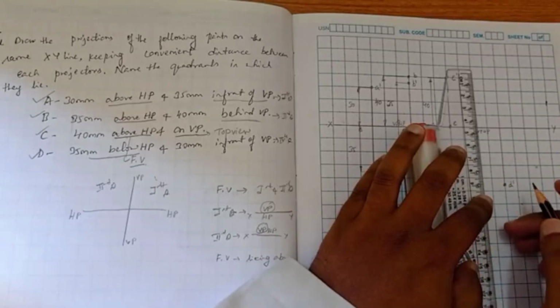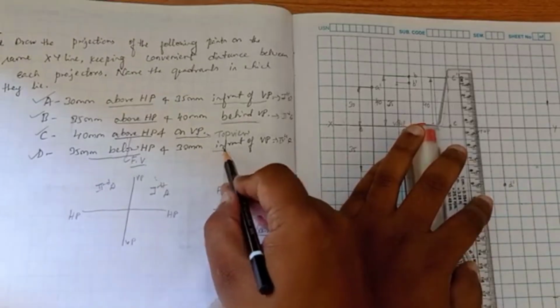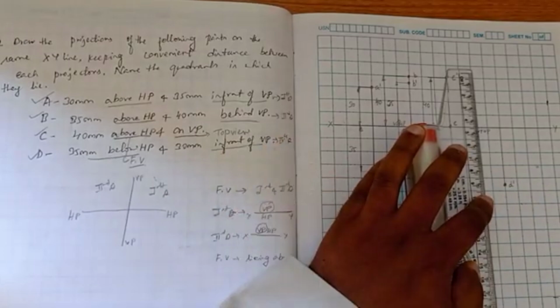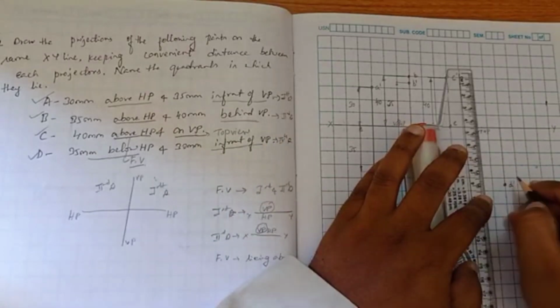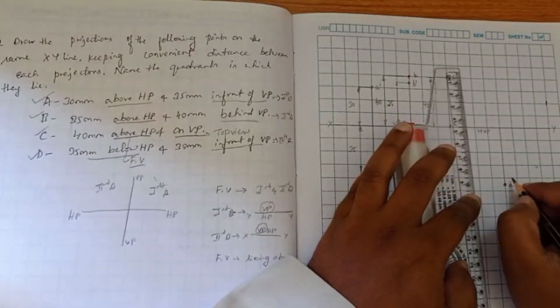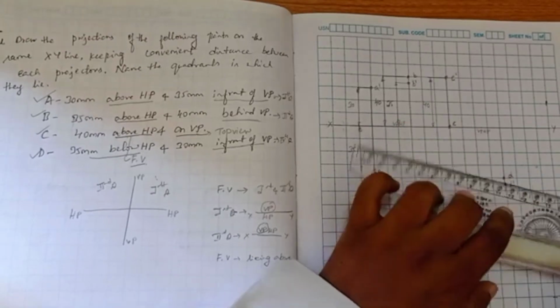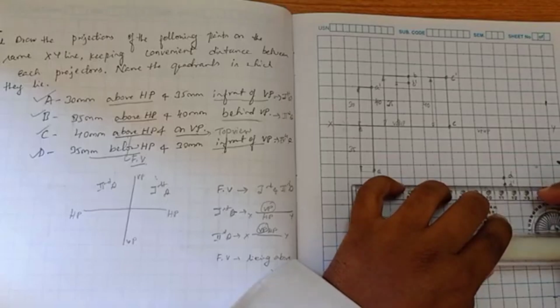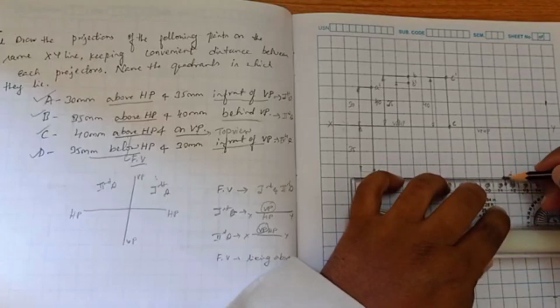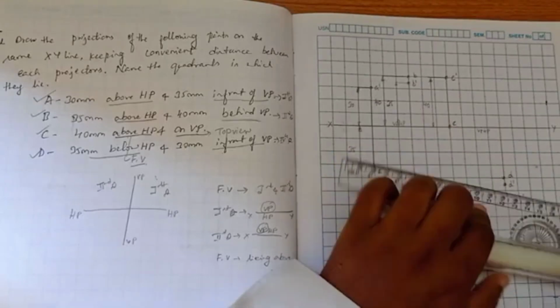Now similarly, in front of VP means it is the top view. In both the cases it is projected below the XY line. I will put a point here, 30 mm. So it is top view D. Now we are going to draw the projection line.